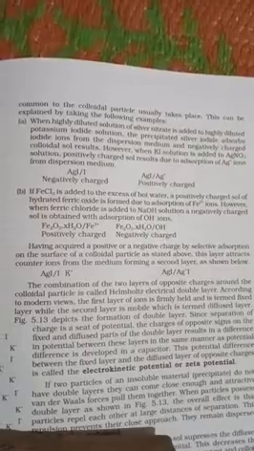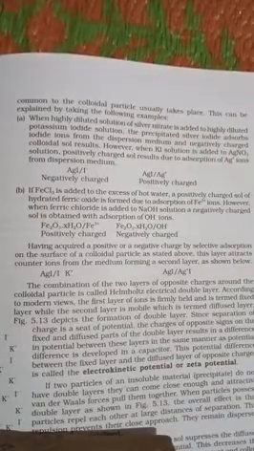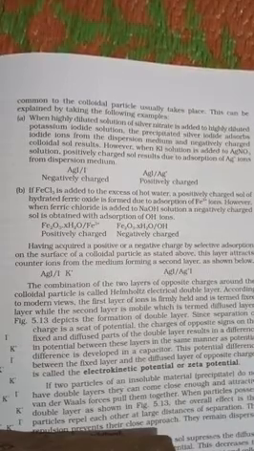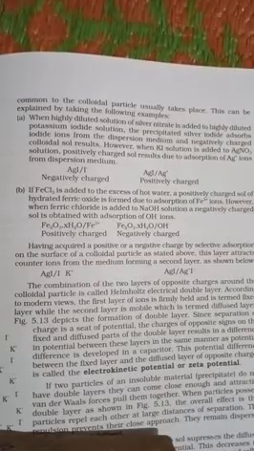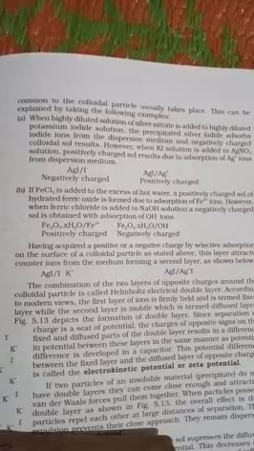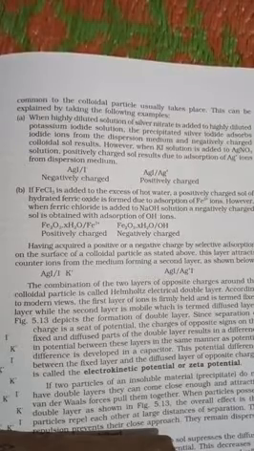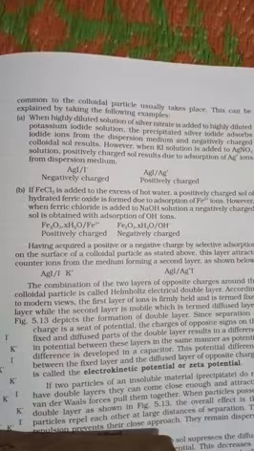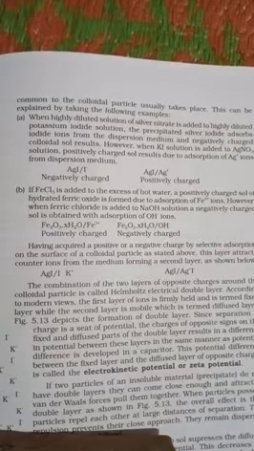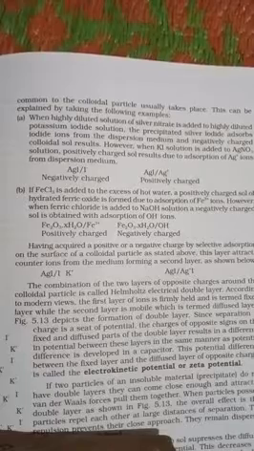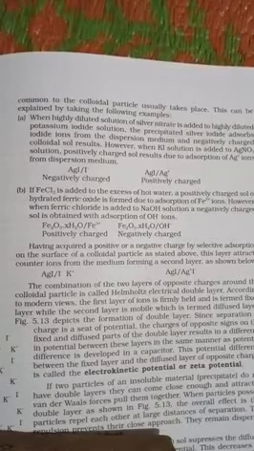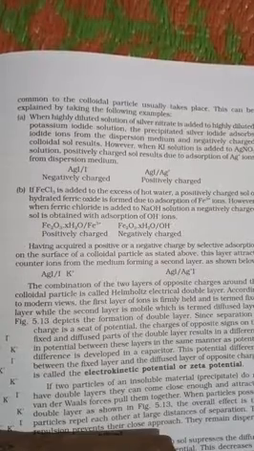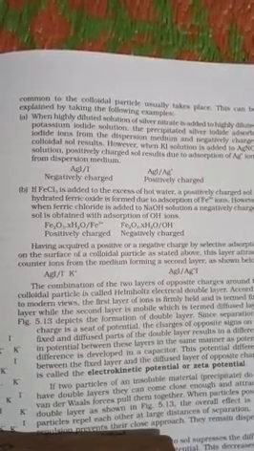Now, in order to form the colloids, if you want metal atoms, then metal atoms generally carry positive charge, so it will have a positive charge. Now, if you want anions, then you will have negative charge. So let us see some examples.